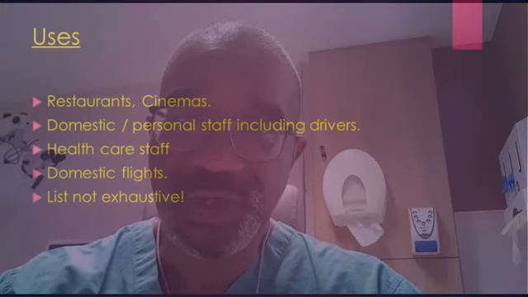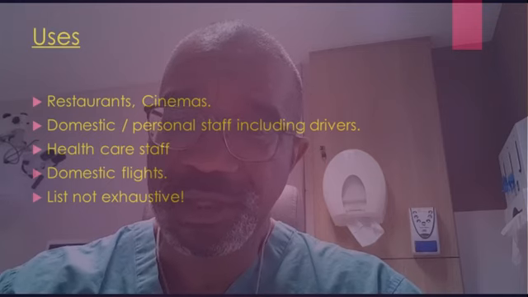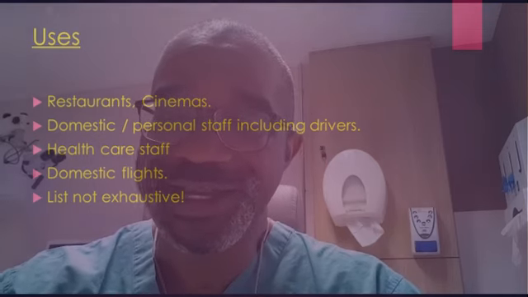Ideally, this test should be done twice a week, just to ensure that you have a good way of identifying those patients that may potentially be carrying the infection.